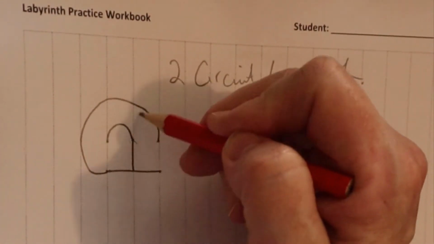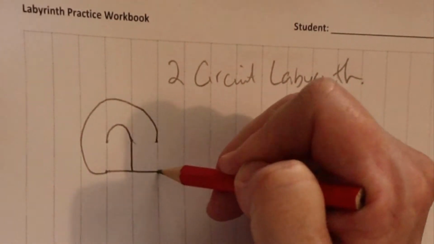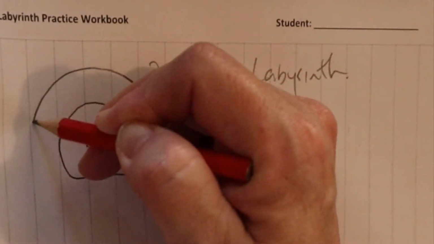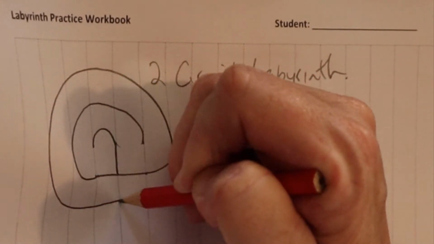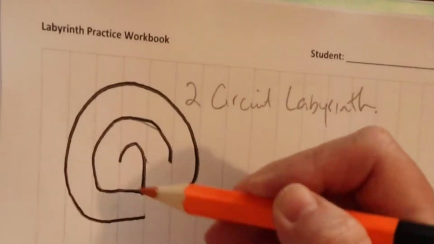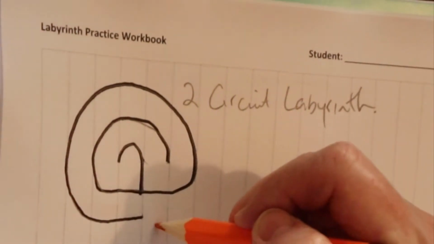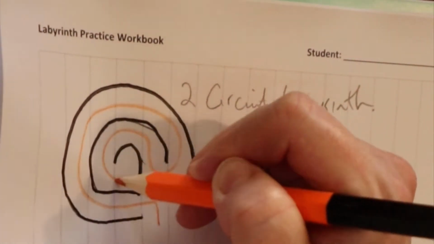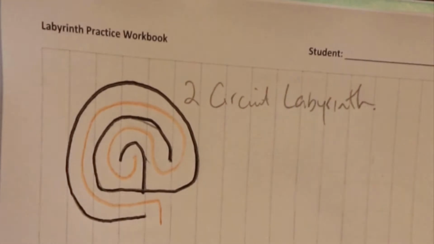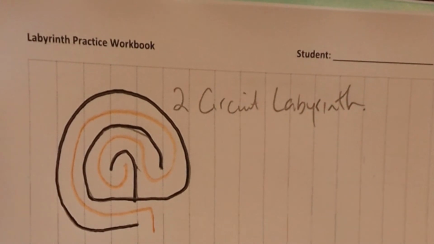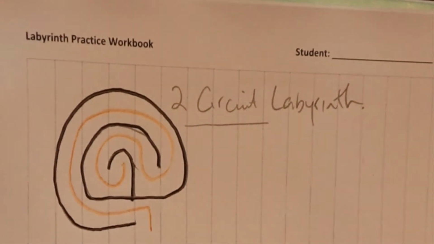Try and keep the same distance all the way around if you can for these tracks. And we'll come up here, this is why I've given you those guides. We'll bring it around like that and then back to the entrance here. So let's test this. You can trace it with your finger or you can use a coloured pencil. So I'm going to start and I'm going to come into the labyrinth and go around and back to the centre. So that's using a seed diagram going to the left, and that's a 2 circuit labyrinth.